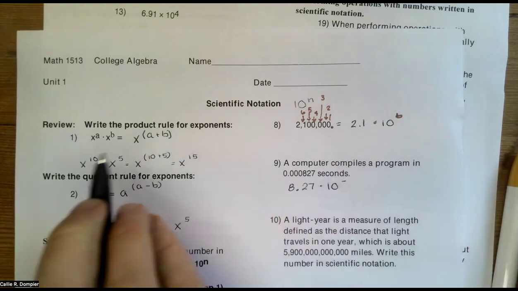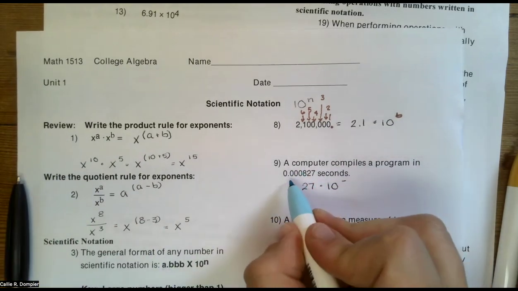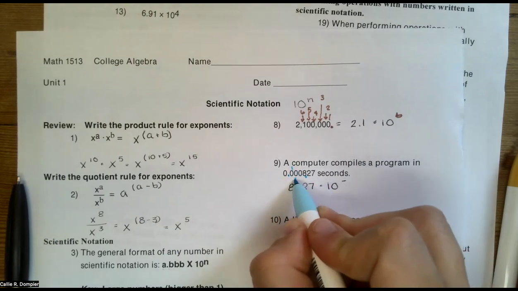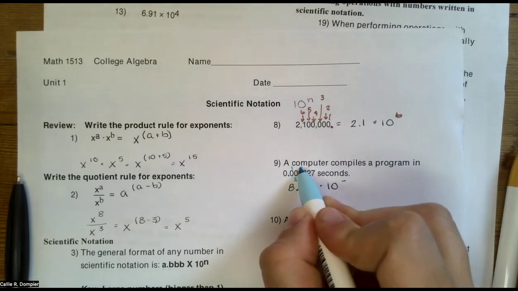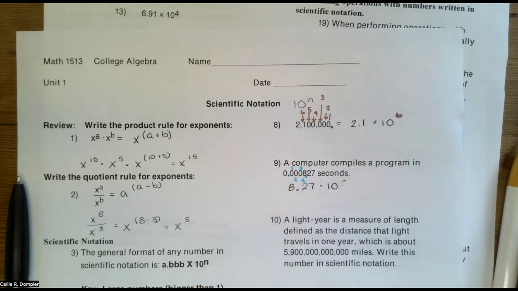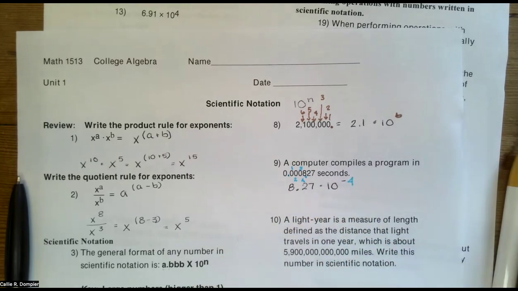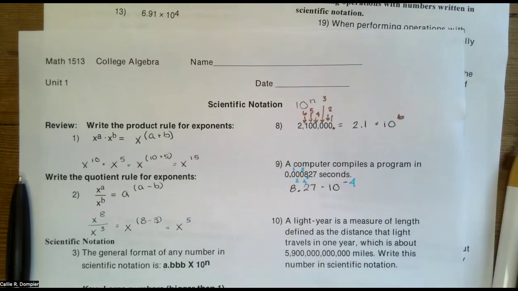How many spaces did we have to move to get from here to here? 1, 2, 3, 4, right? 8.27 times 10 to the negative 4.